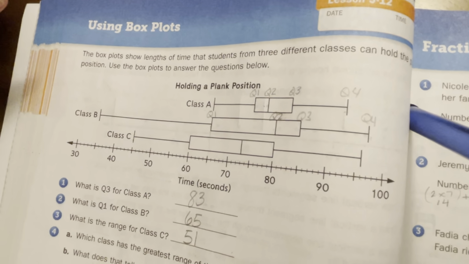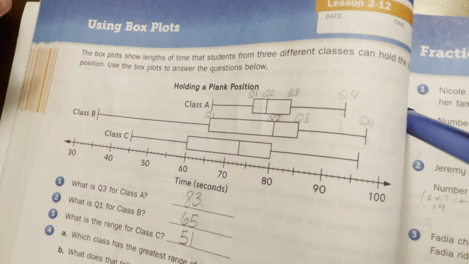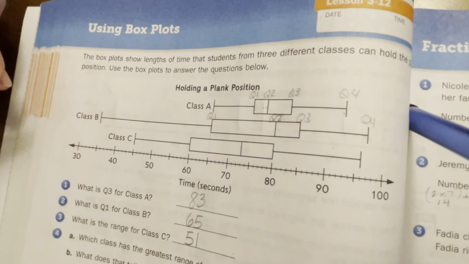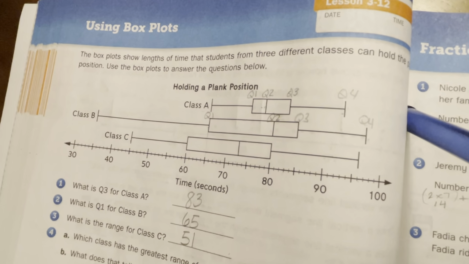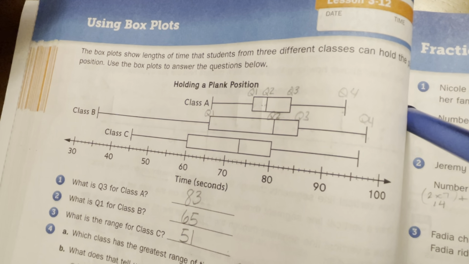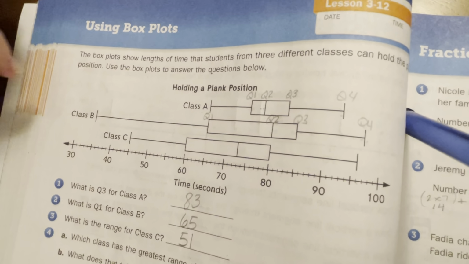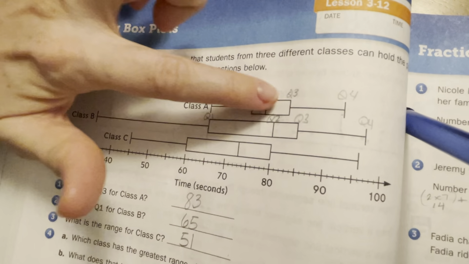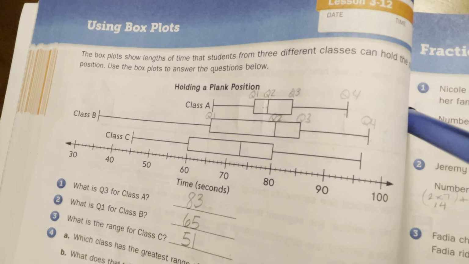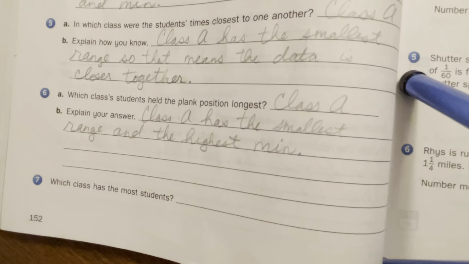That's the downside of only having the box plot and not having the actual data set, is that we can't tell how many kids are in each class. We could have a class where there were only 5 kids and those were each of their data points. So on number 7, we would say we can't tell.